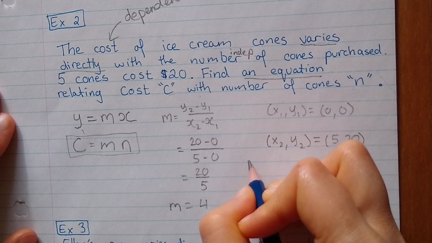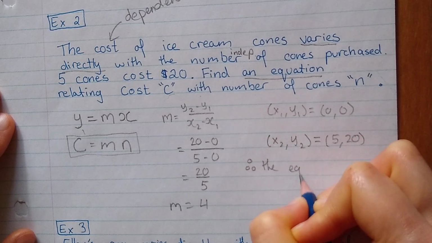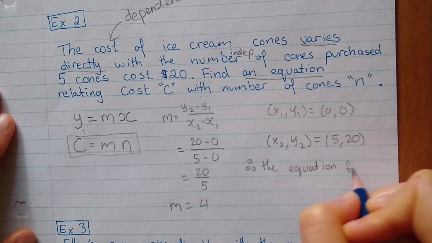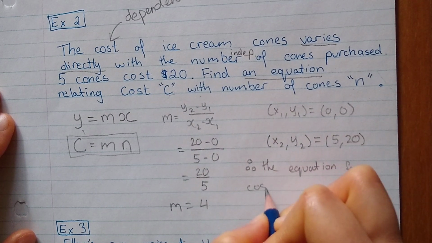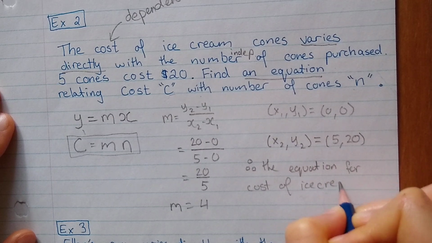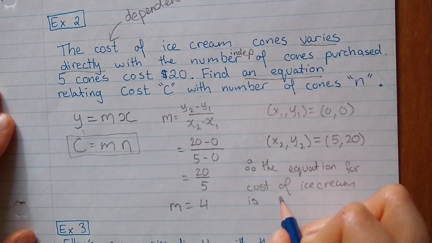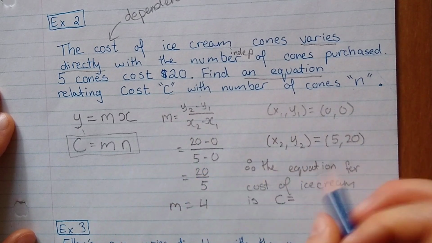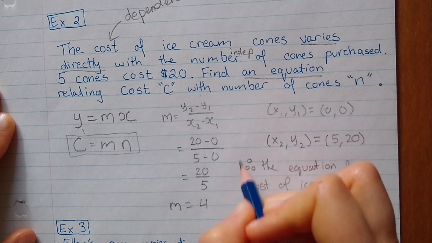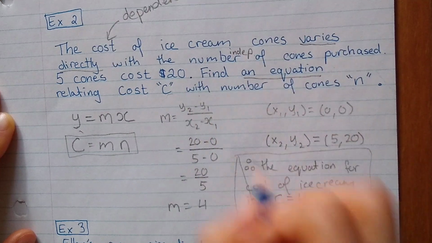So we can say, therefore, the equation for cost of ice cream is C equals, and then instead of mn, we worked out that m is 4, so we'll put 4n. And that will be our final answer.